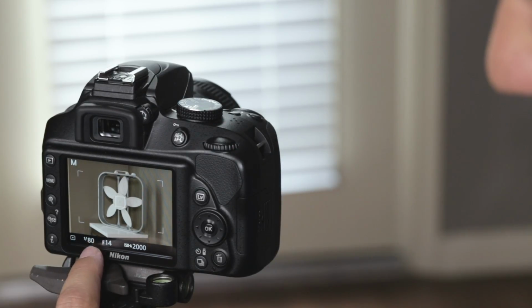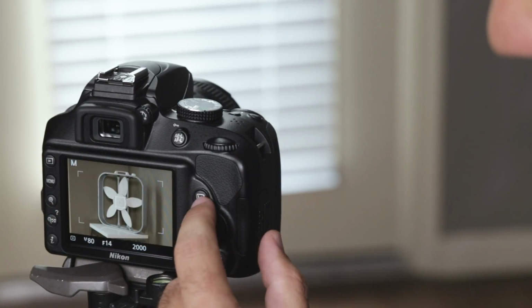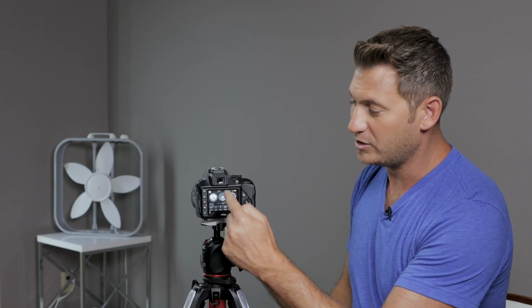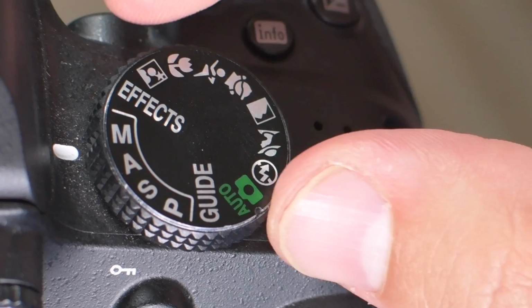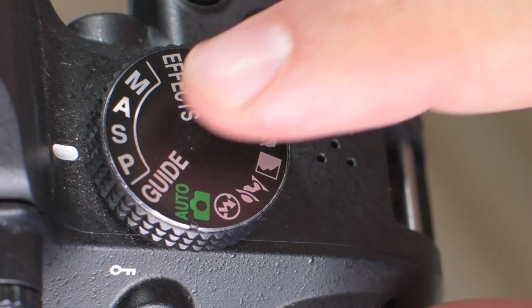You can also see the shutter speed when you're looking through your viewfinder, not when live view is on, but when live view is not on, you can look through your viewfinder and you can see the shutter speed inside of your viewfinder as well. So we're going to switch over to shutter priority mode. On the Nikon, you need to switch over to S, okay? S stands for shutter priority.